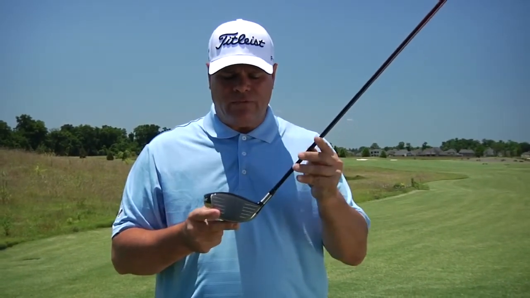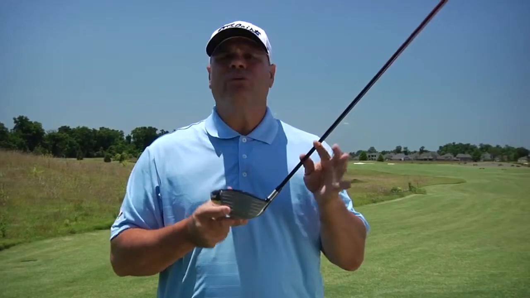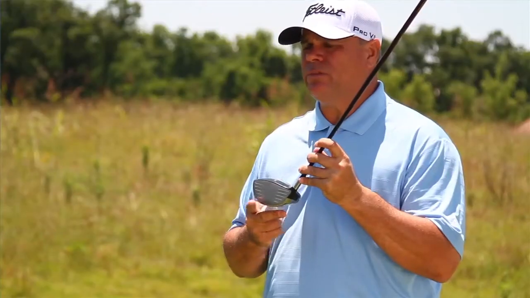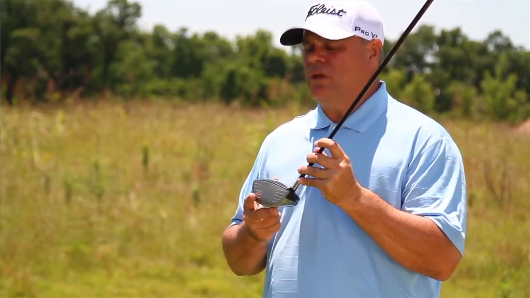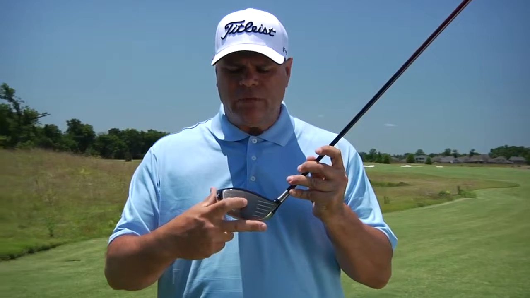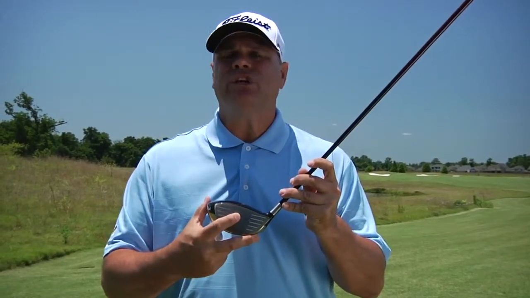The second thing that's affected is what creates distance: ball speed, launch angle, and spin rate. How different impact points can affect those 3 things. The first thing we're going to start off is ball speed. If we hit in the center of the face, the ball will go the fastest it's going to go based on the club head speed that we create.